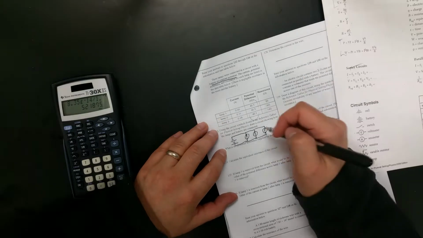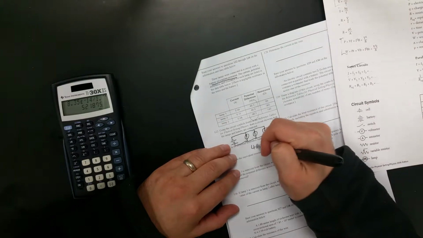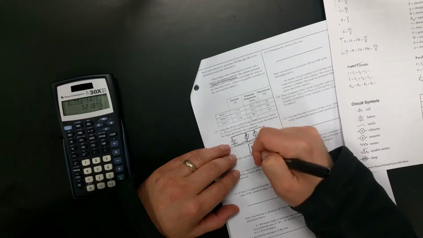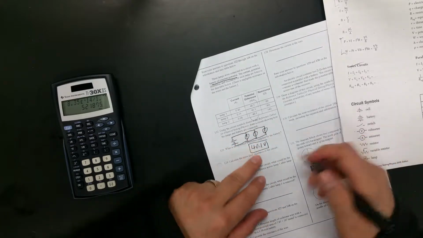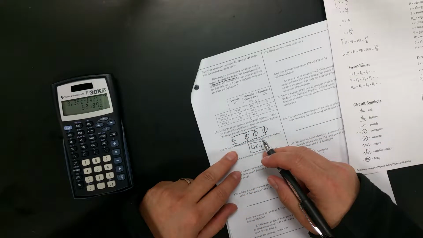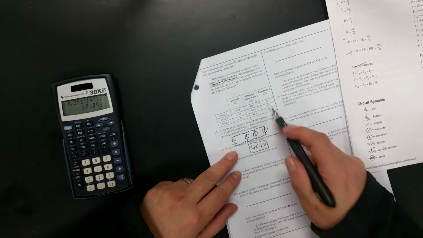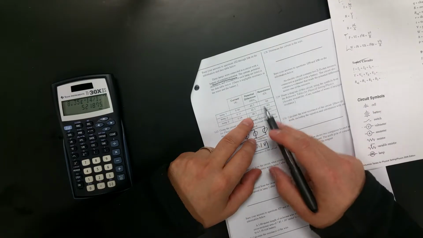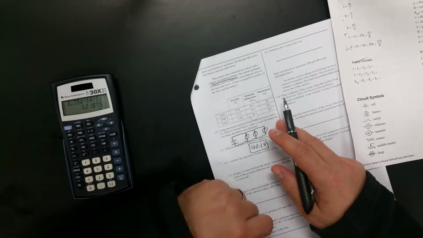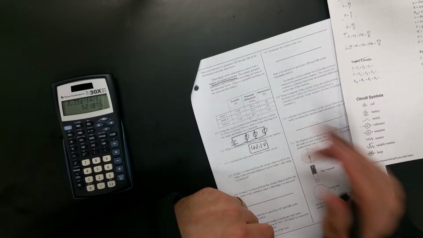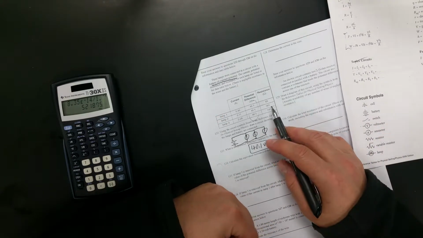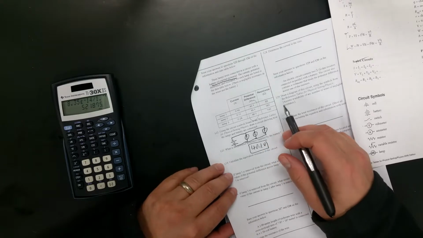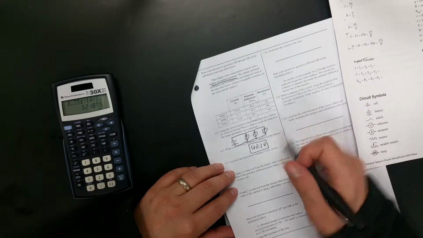What's the potential difference supplied by the battery? 40.1 volts. The only way to get them all to be 40 volts is that they have to be in parallel. I know this because if it was in series, they would not all have the same potential difference, because they have different resistances. If they all had the same resistance and the same potential difference, that would be possible in a series circuit.